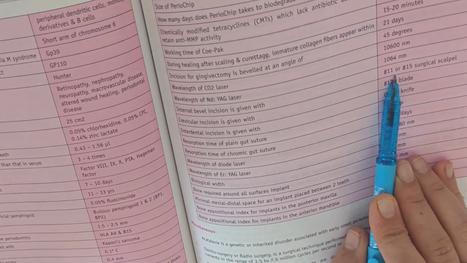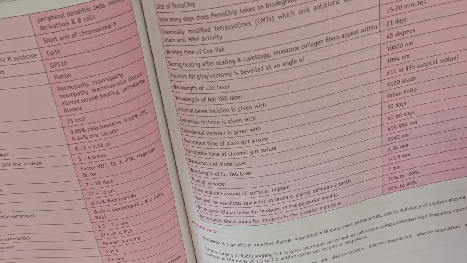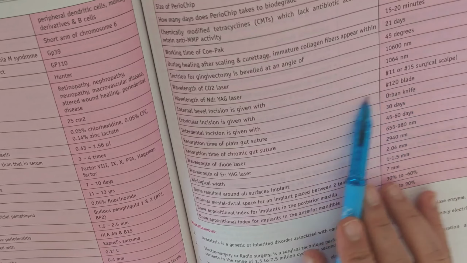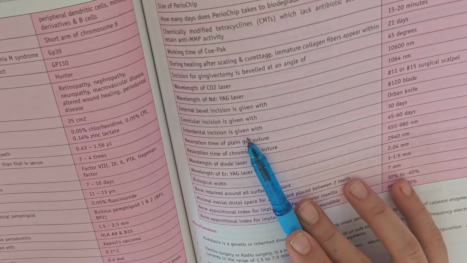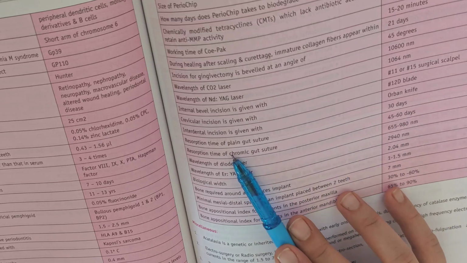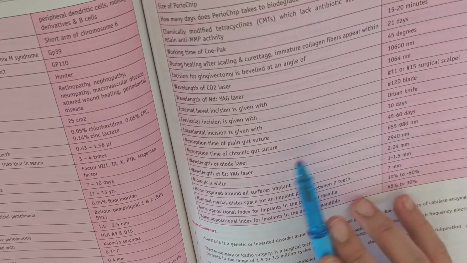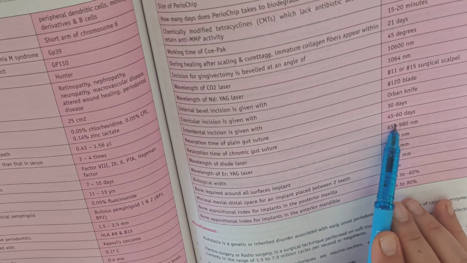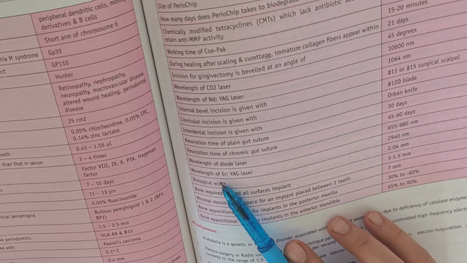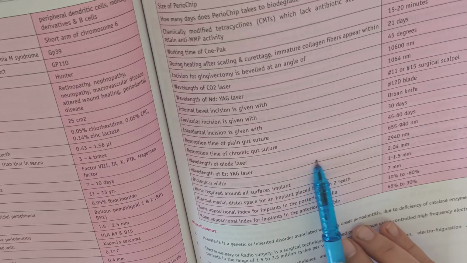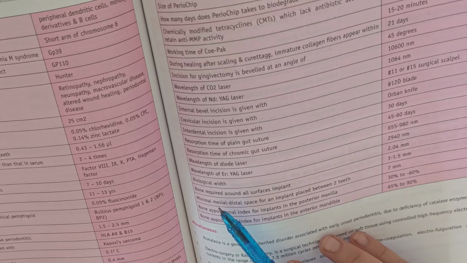Internal bevel incision is given with number 11 and number 15 surgical scalpel, and crevicular incision is given with number 12 blade. Interdental incision is given with Orban knife. Resorption time of plain gut suture is 30 days. Resorption time of chromic gut suture is 45 to 60 days. Wavelength of diode laser is 655 to 980 nanometers. Wavelength of Er:YAG laser is 2940 nanometers.